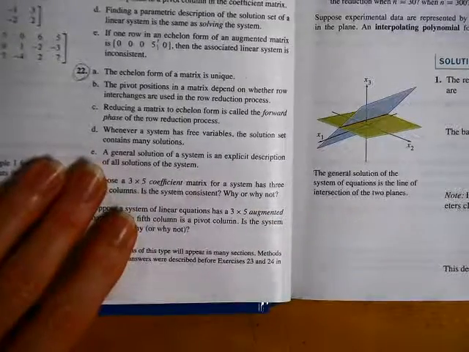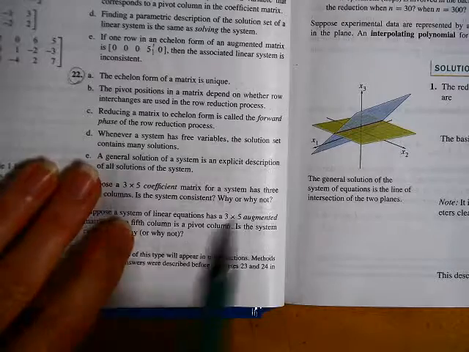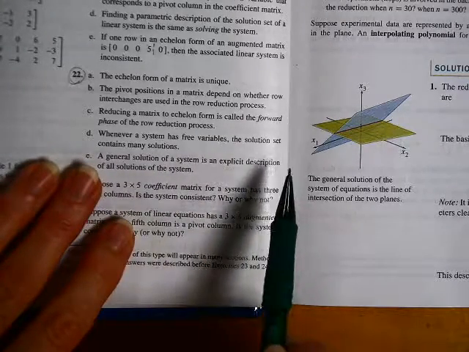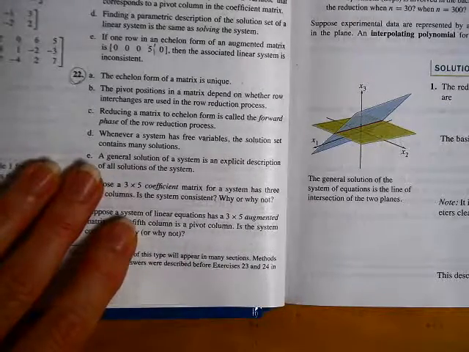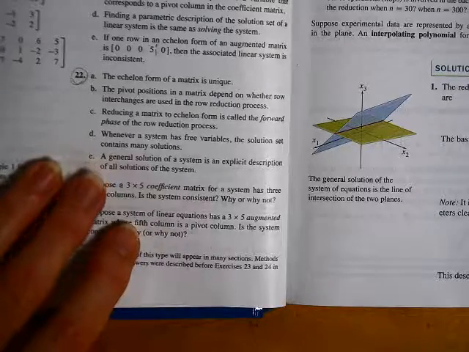They're saying no matter what happens, if you've got free variables, it's going to have a solution. The answer is false because they forgot to say if it's consistent and has free variables, then it has many solutions. They do.